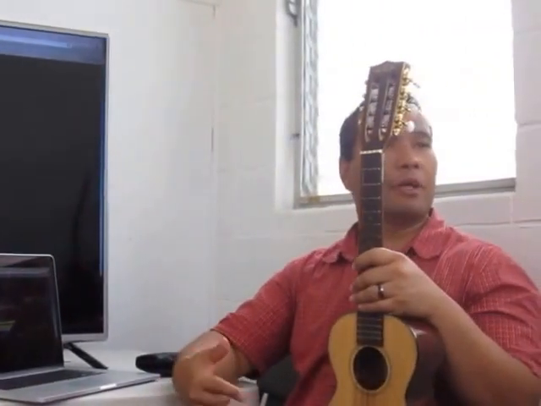You know, the first 4 strings are the same tuning. G, C, E, A. Both guitar and ukulele. I think the guitar is a little bit different. The first 4 are E, A, D, G, B, E, that's standard tuning. I mean, you can do DADGAD, you can do drop D tuning. You can tune it any way you want, but standard is E, A, D, G, B, E.